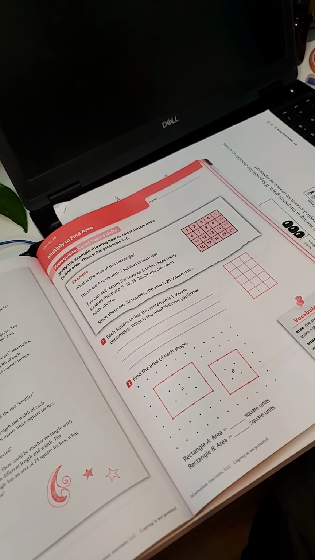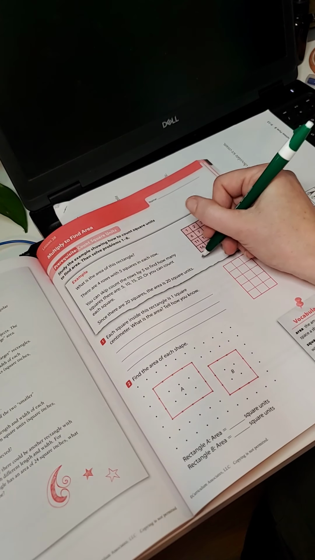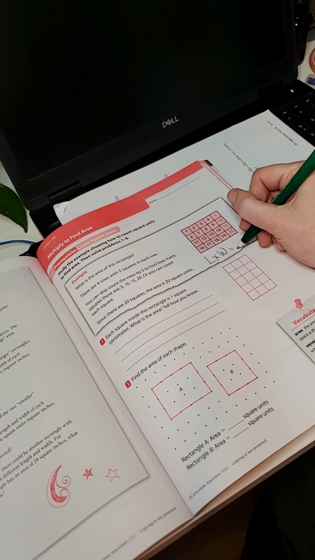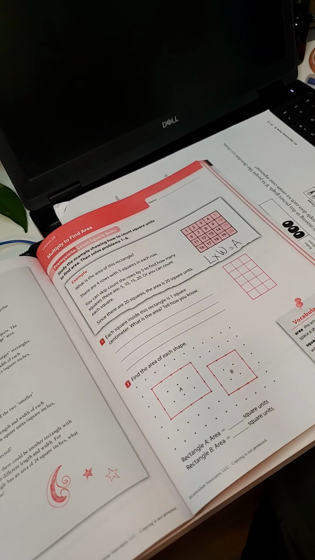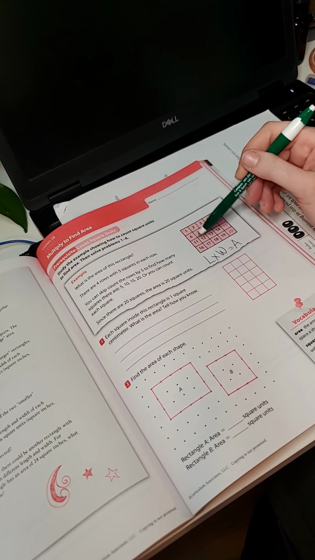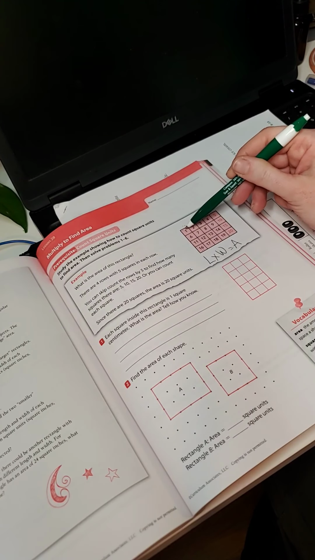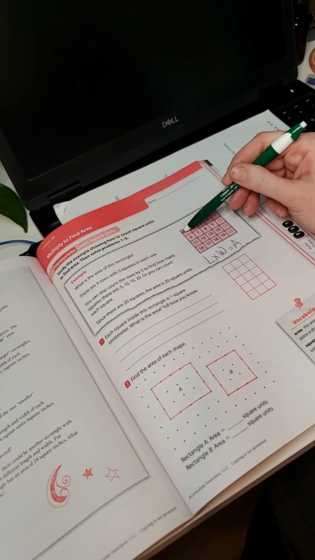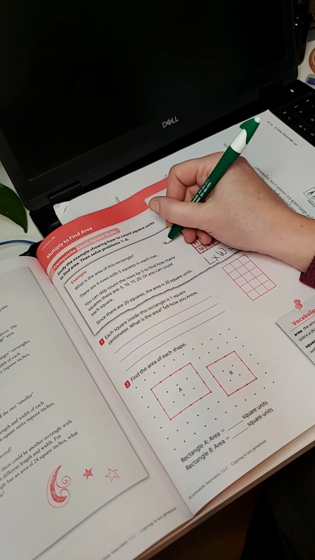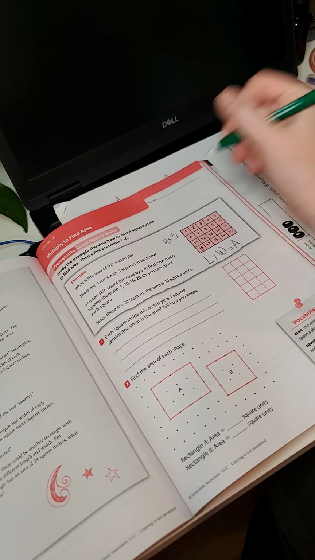You are all far more clever than that, and you know that length times width equals area. So you could have just counted how many columns and how many rows and multiplied that. So that would have been 4 times 5.